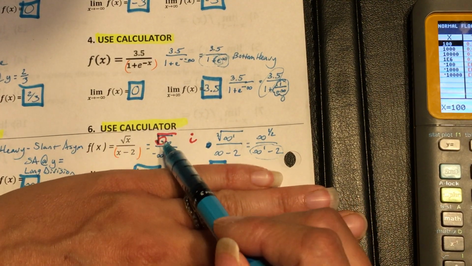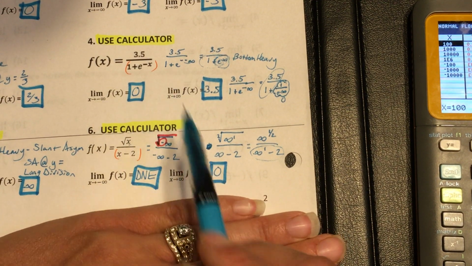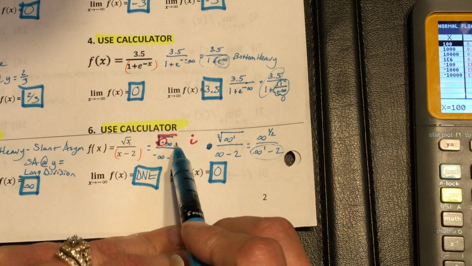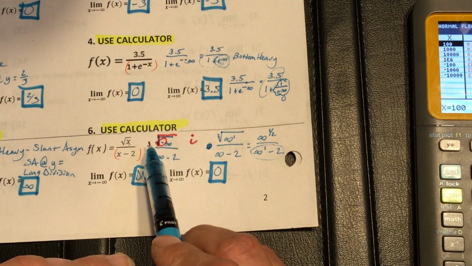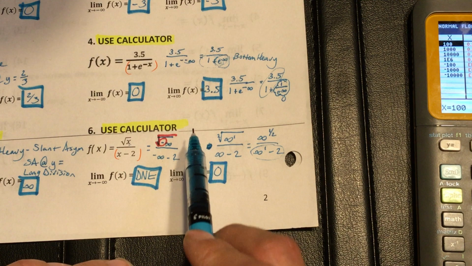So first, I started by plugging in negative infinity for x, similar to what we did up on this problem. So the square root of negative infinity over negative infinity minus 2. Now, hopefully some red warning lights went off in your brain, ding, ding, ding, square root of a negative, that's a bad thing because we would get an imaginary number.